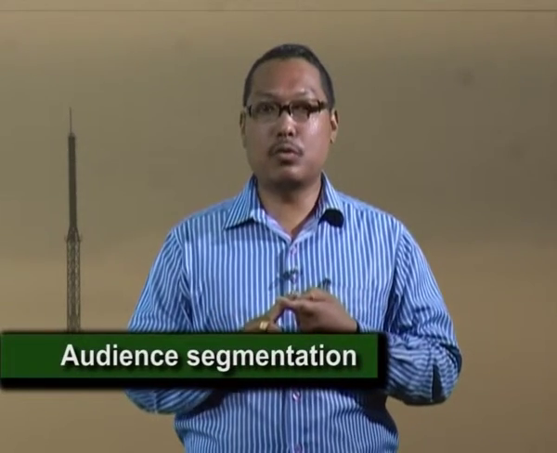Audience segmentation. According to Roses, 1995, audience segmentation is a communication strategy that consists of identifying certain sub-audiences within a total audience and then conveying a special message to each of these sub-audiences.